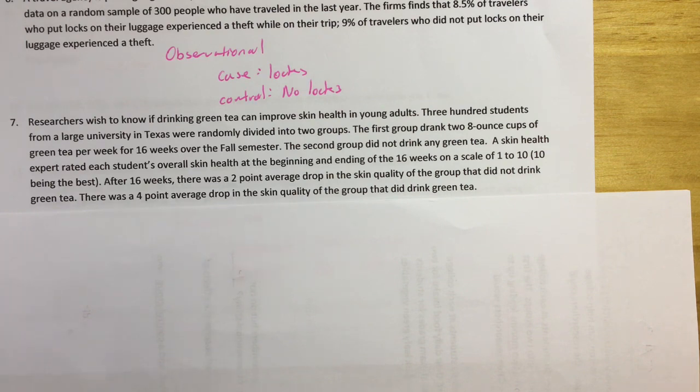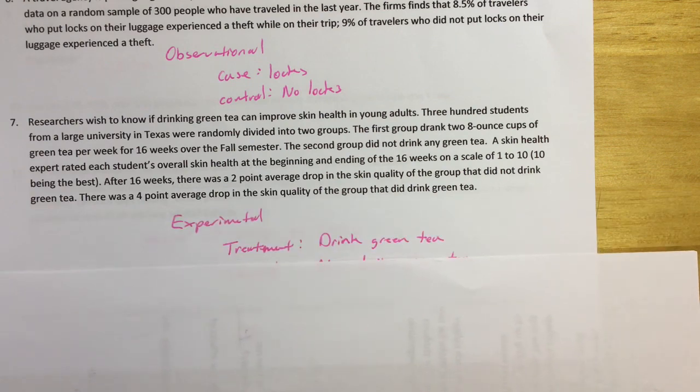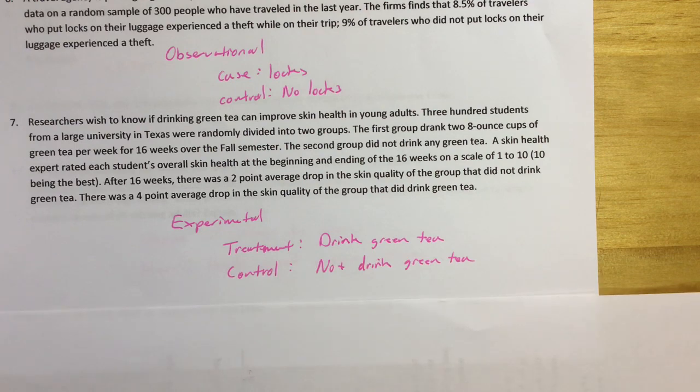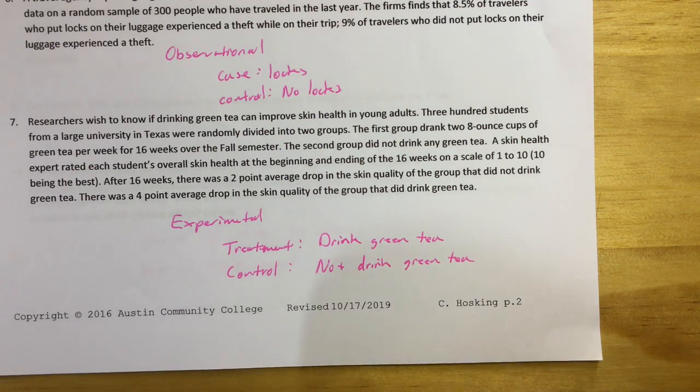And this one's the green tea one, yeah. Okay, so the experiment, your treatment group is going to be people drinking green tea, and your control is going to be people not drinking green tea.